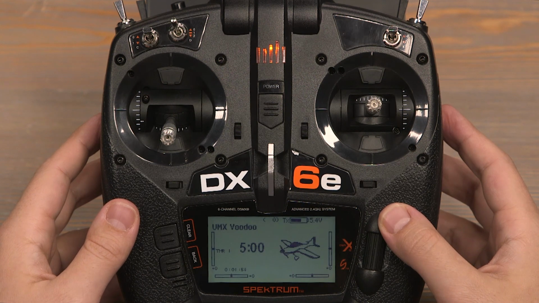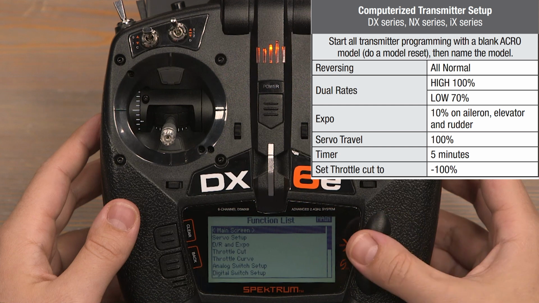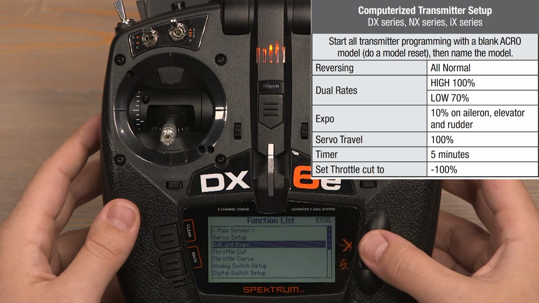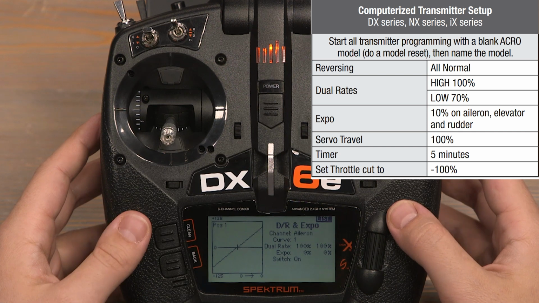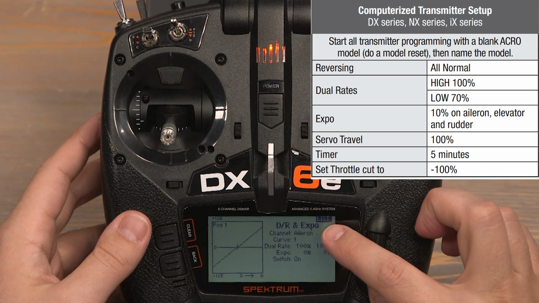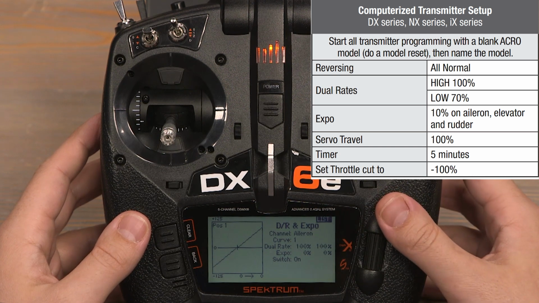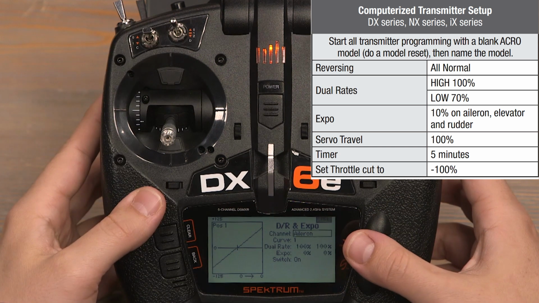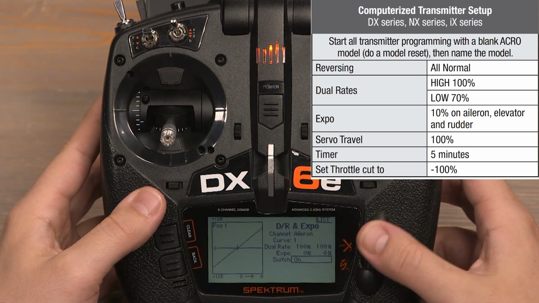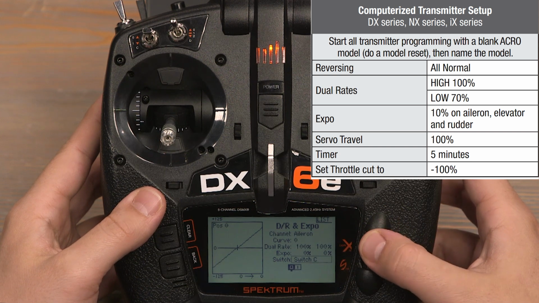Now we can set up the dual rates per the manual. Click the scroll wheel and scroll down to DR and Expo. Click again. Now we can see it's already set to the aileron channel. We just need to set a switch to control our dual rates. I'll be using the C switch. So I'll scroll down to Switch, click, and scroll to the right to switch C.